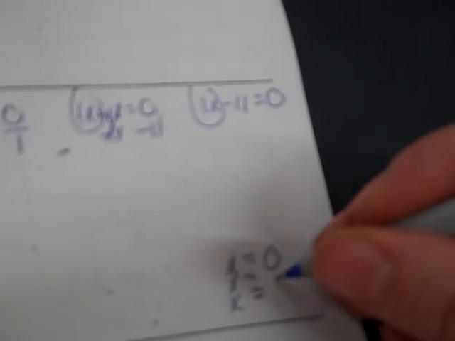And 1x minus 11. So I box up the x's, divide by 1, that's 0. 0 minus 11 is negative 11, divide by 1 is negative 11. That's 11, divided by 1 is 11.